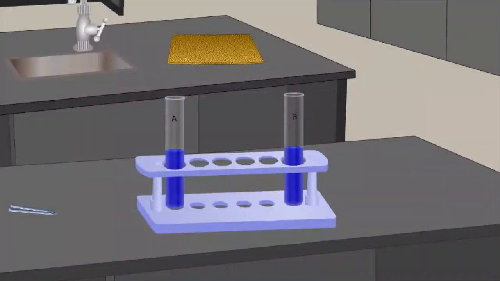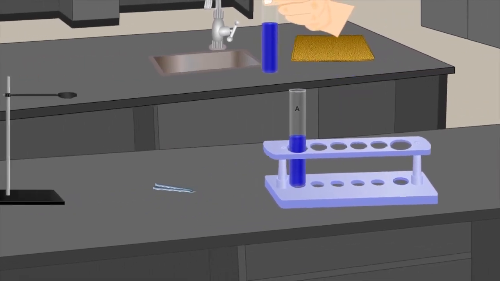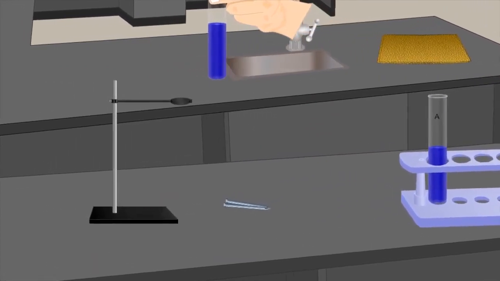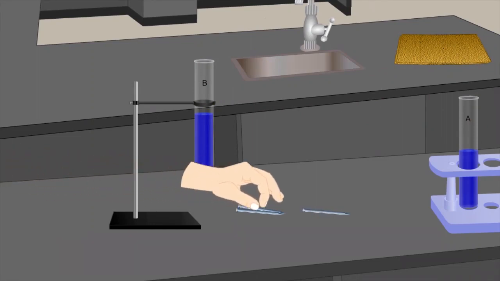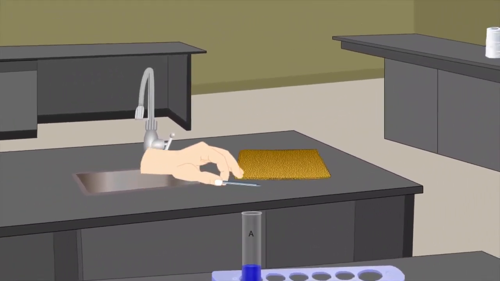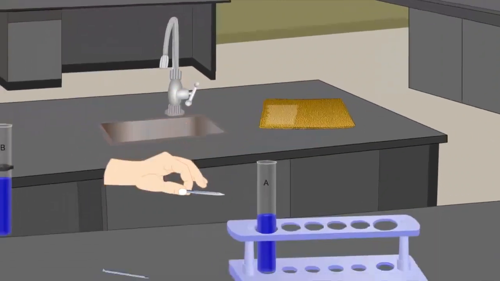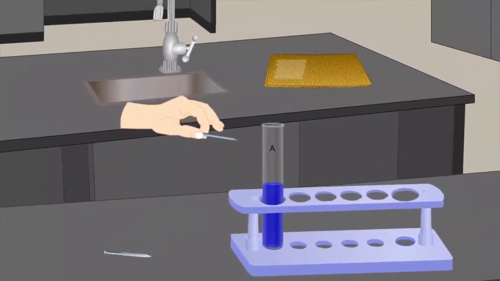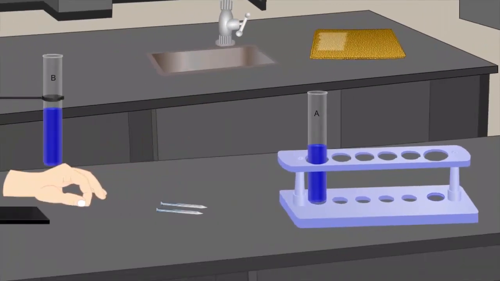Take about 10 ml saturated copper sulfate solution in test tube A and test tube B and place the test tubes in the test tube stand. Remove test tube B and clamp it onto the iron stand. Once it is clamped, take the iron nails and clean them thoroughly by rubbing with sandpaper so that the silver grey surface of iron appears. If there is any rust on the surface, you remove it by rubbing with sandpaper. Once the nails appear clean, they are ready for the activity.